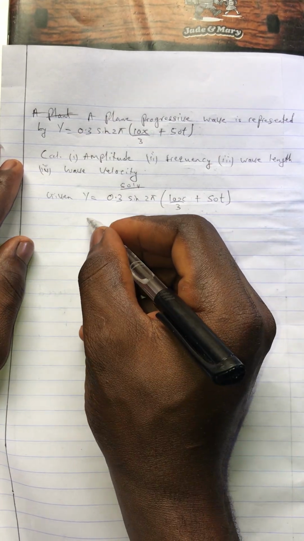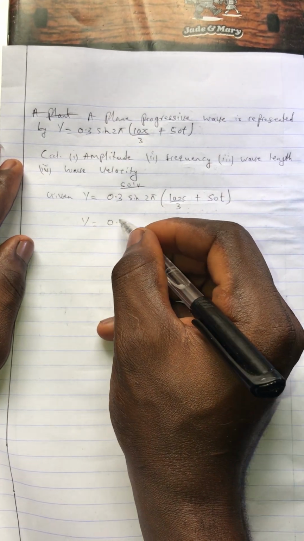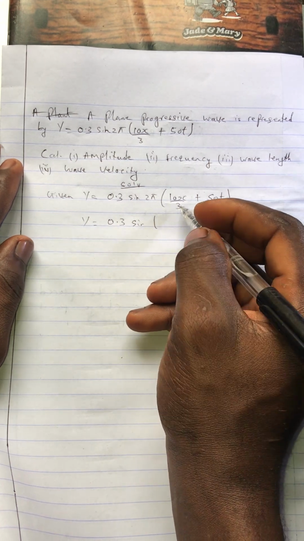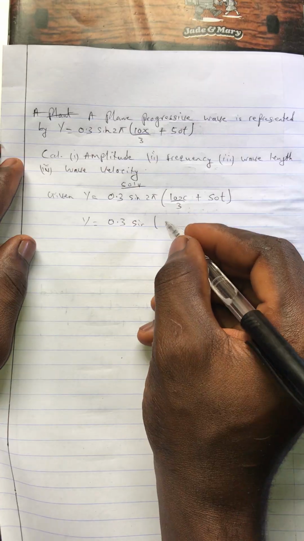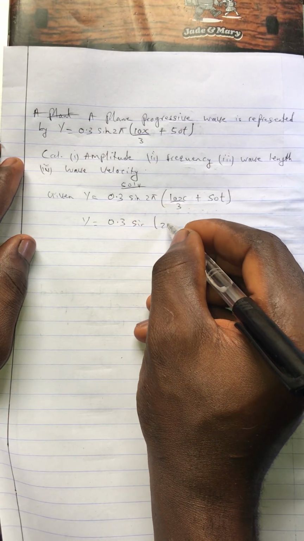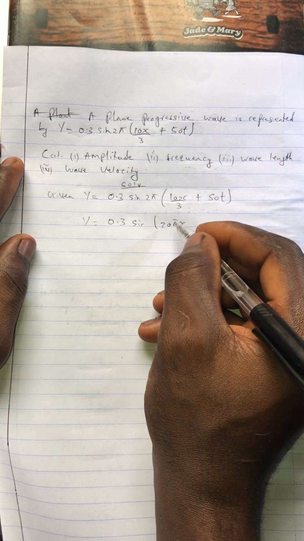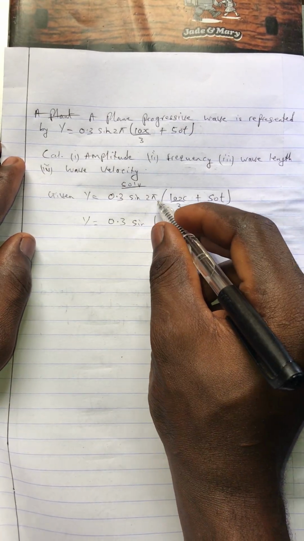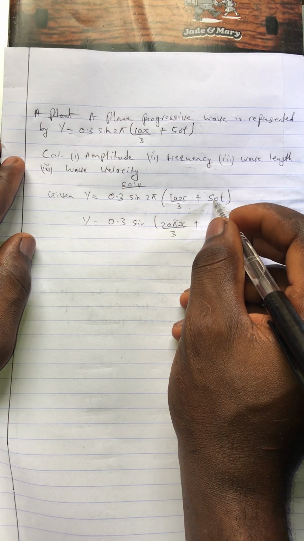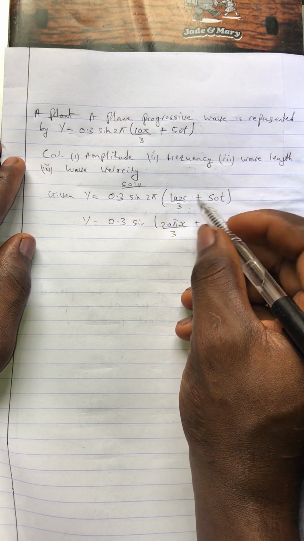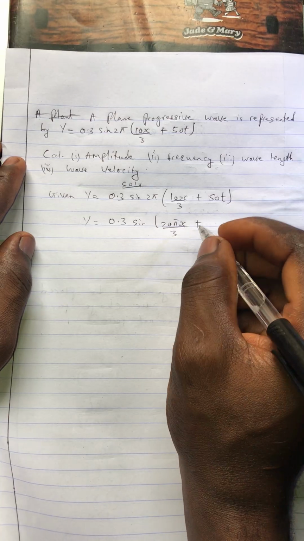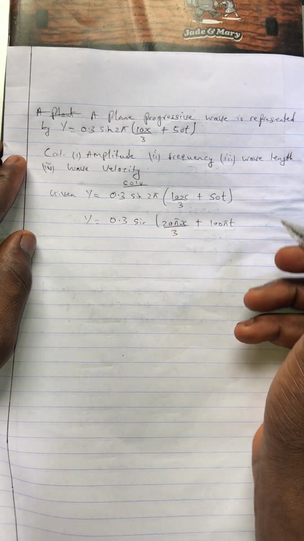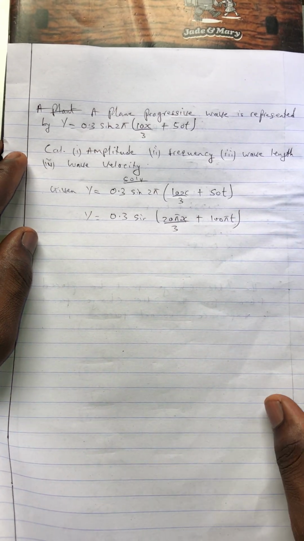That means we're going to have y equals 0.3 sine 2π times 10x over 3 will give you 20, 2 times 10 will actually give you 20, then π and your x over 3, and plus 2π times 50t. 2 times 50 will actually give you 100, then your π and your t. Yes, we are done with that.